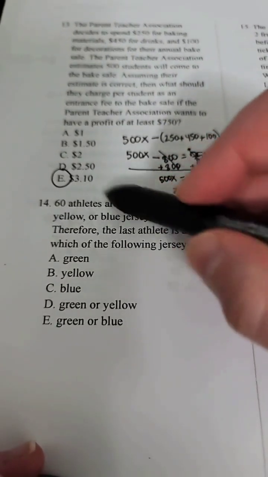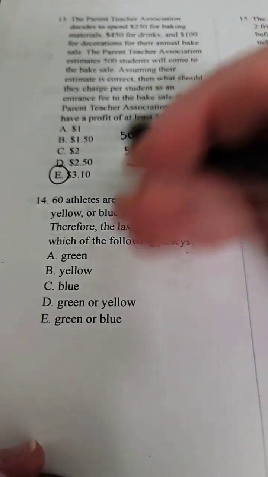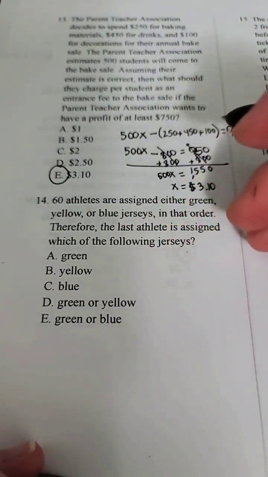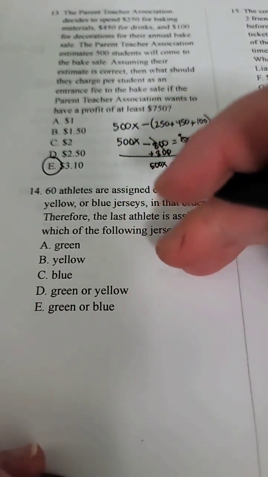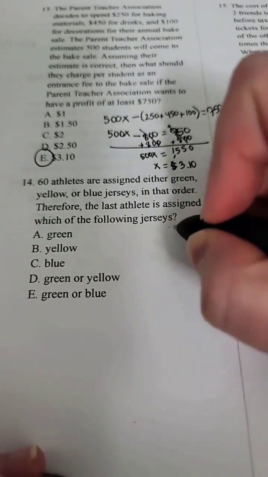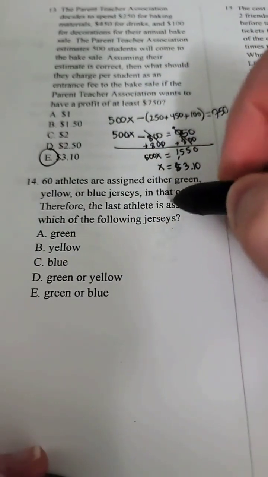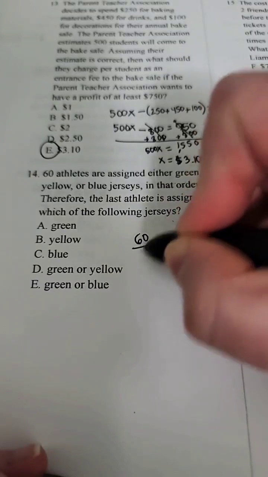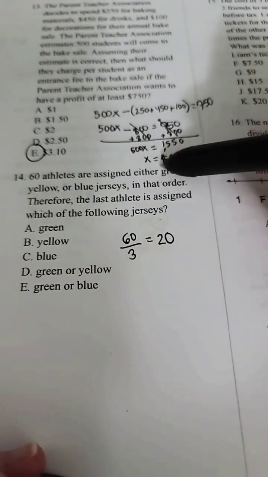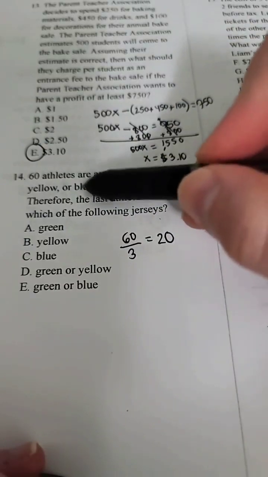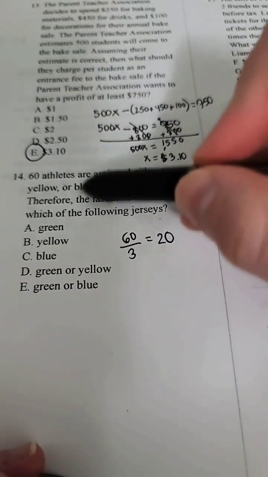So if you divide this into groups of 3, you just have to think, okay, the groups of 3 are repeating over and over and over again until we get to what's left over. And that would tell us which of these we're on, basically. 60 divided by 3 actually divides in evenly, so that means they're going to end up on that very last jersey, the blue jersey. The last person gets that blue jersey.